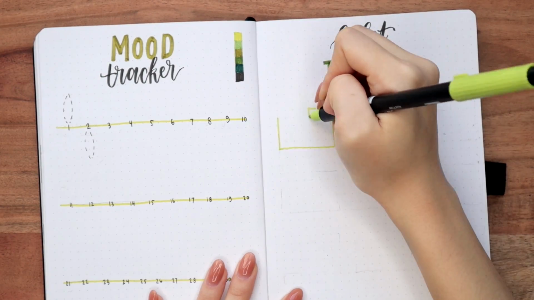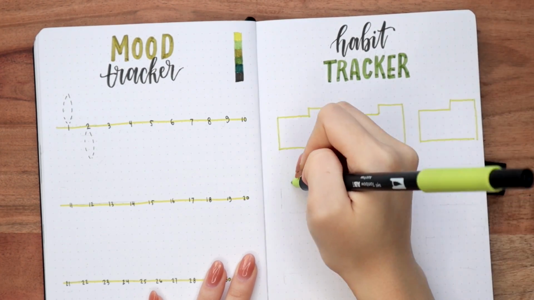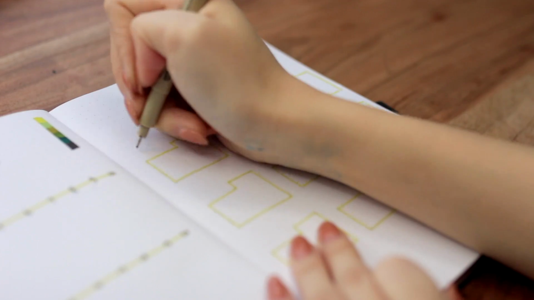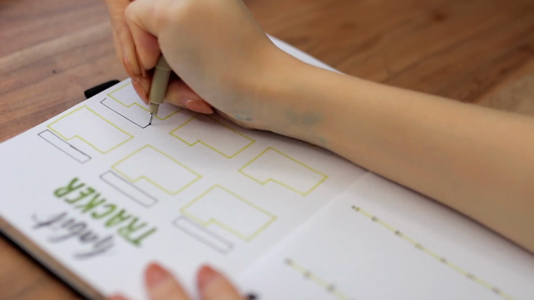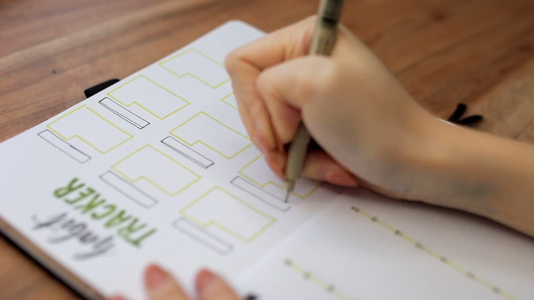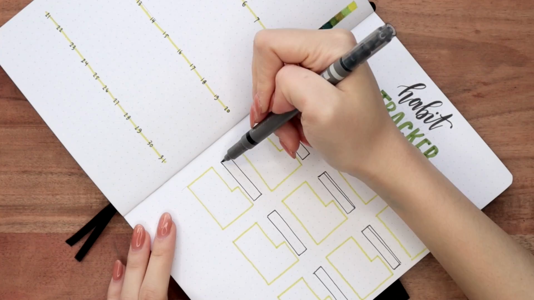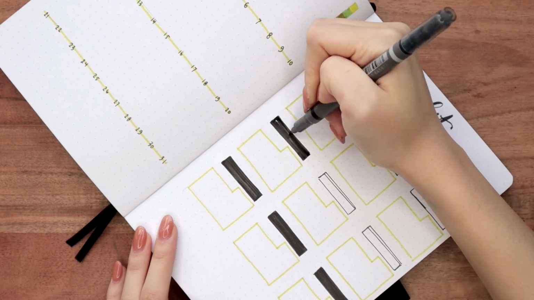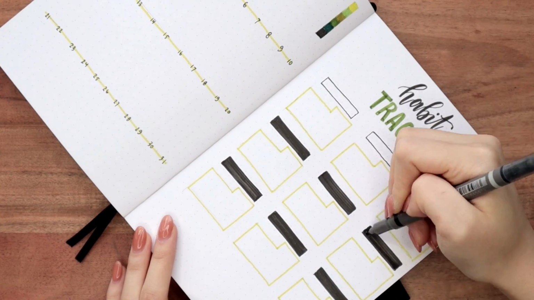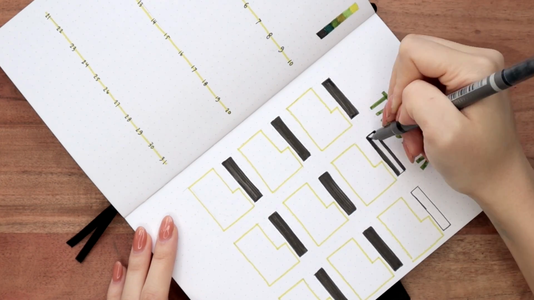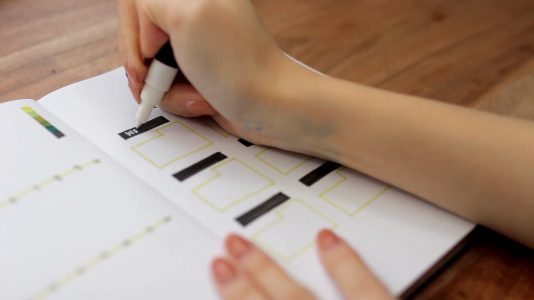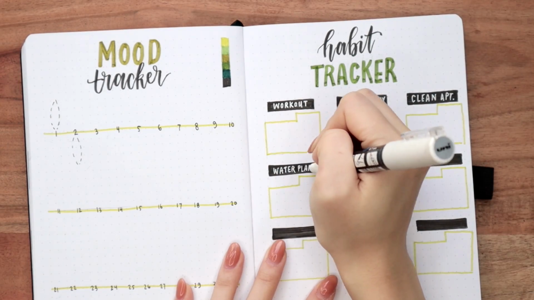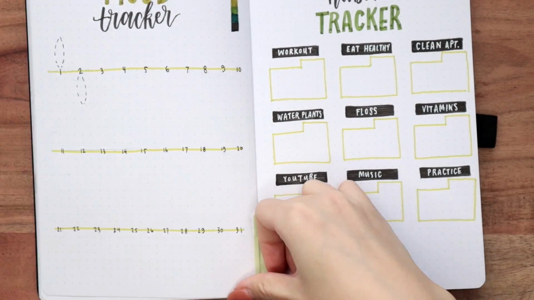On to my habit tracker. Last month I experimented with not writing out every single number for these mini calendars, and it actually worked really well. I didn't find that I was confused at all, so I decided to carry that over for this month just to save time. I mean, you can write out all of the mini numbers if you want, but I decided to not give myself hand cramps. I think it's not that confusing because my notebook has dot grids on it, so as long as you draw the mini calendars in the shape of the month, you can fill in each individual space as the days go along.